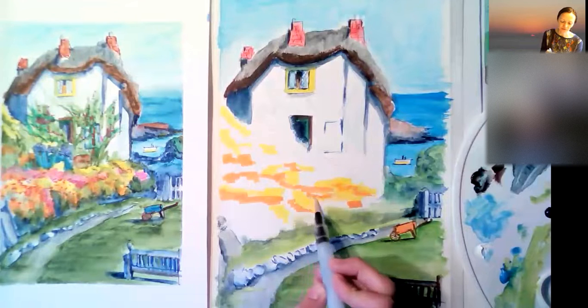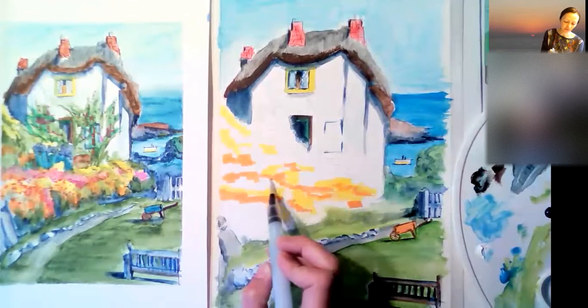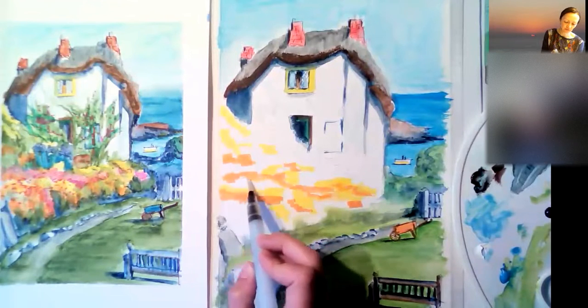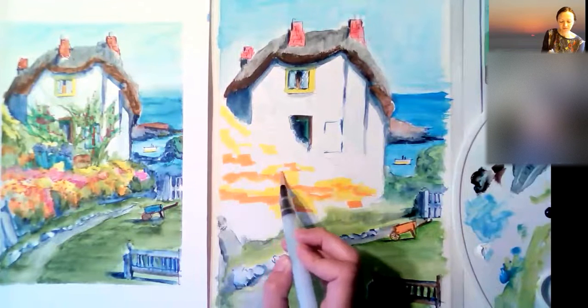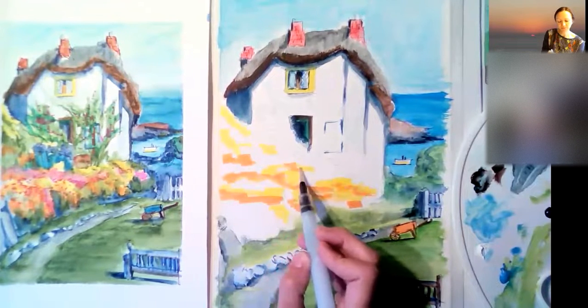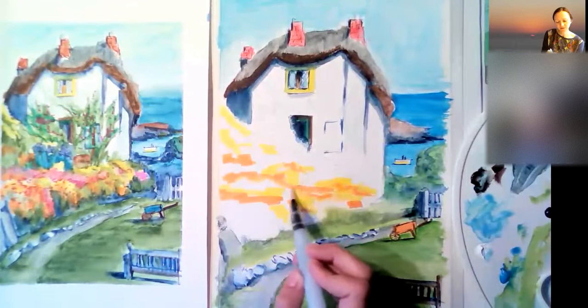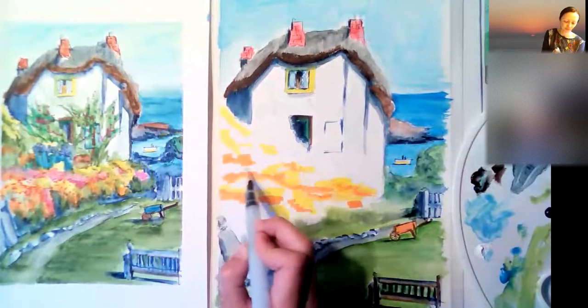So maybe just somewhere where the borders feel a bit too sharp. So this may be only on the border; the inside part will stay brighter.